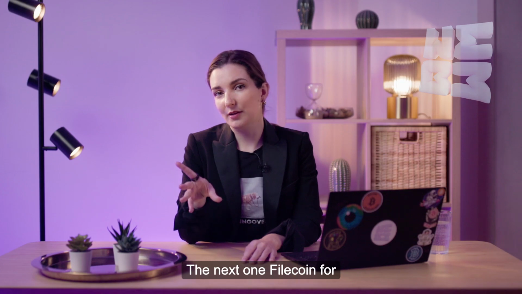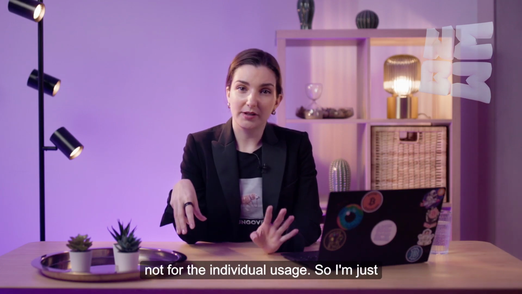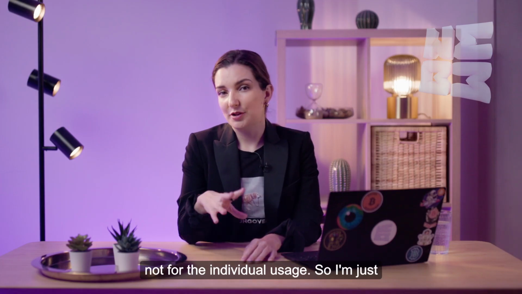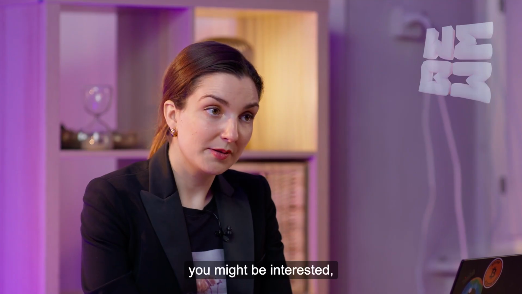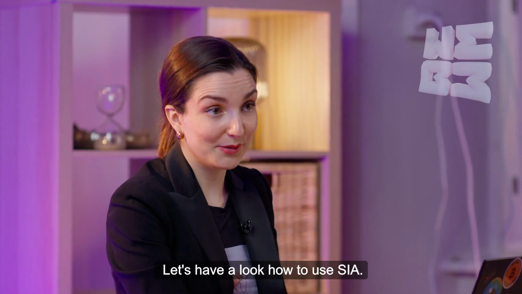The next one, Filecoin, for instance, is the one that is more suited for companies, not for individual usage. So I'm just mentioning this because you might be interested, but this is not for private individual usage. Let's have a look how to use Sia.